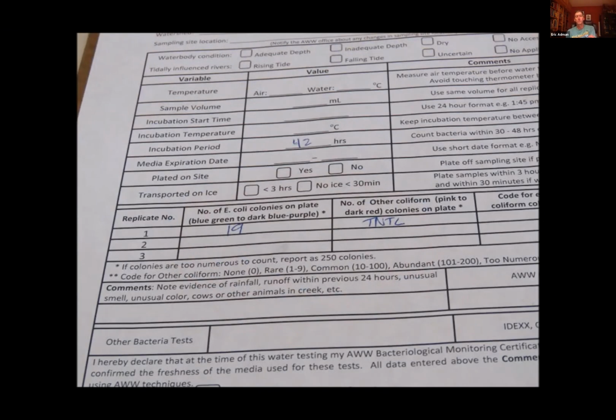The bacterial concentration in 100 milliliters will automatically be calculated in the Alabama Water Watch database. To calculate the bacterial concentration by hand, divide the number of E. coli colonies counted by the sample volume, then multiply by 100.